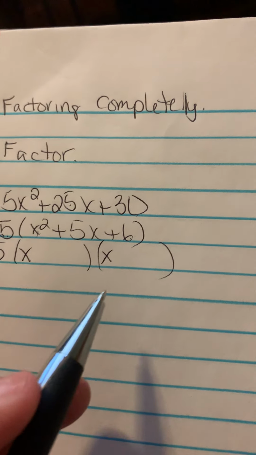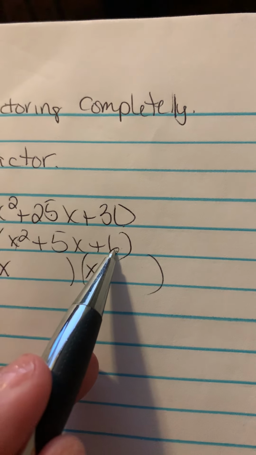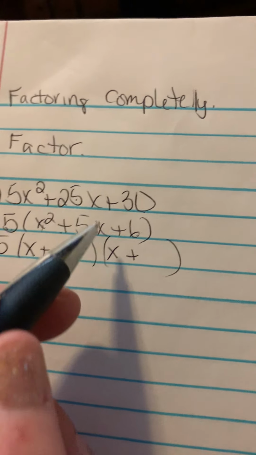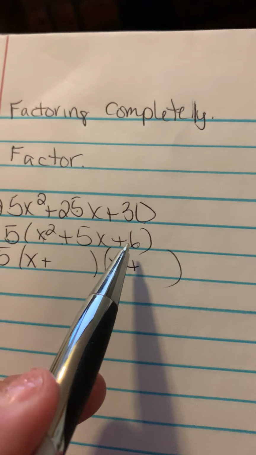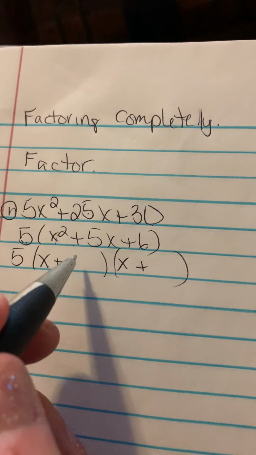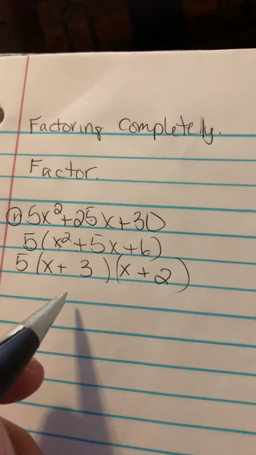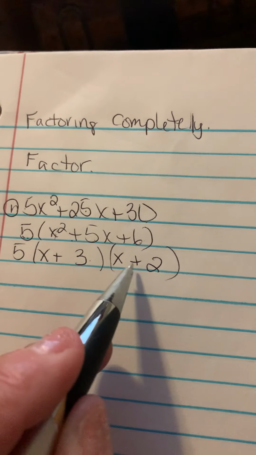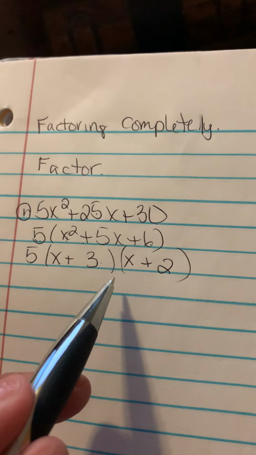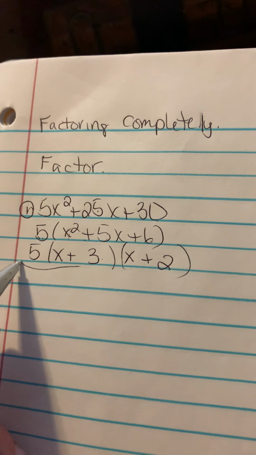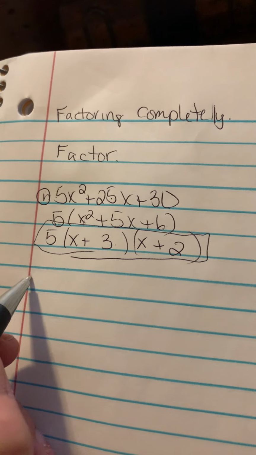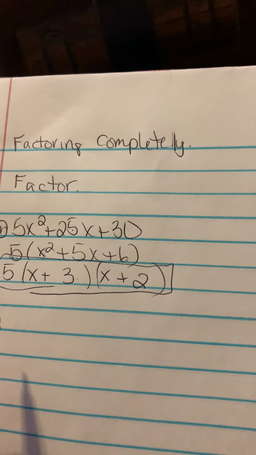I'd look at the last sign, and it's a plus, so that means they're both the same, and they're both going to be plus. Now, are there two numbers that multiply to be 6 that add to be 5? Yes, 3 and 2. And I'm always going to look in the parentheses that are left over, because I'm looking to see, do I have any common factors, or can I go further with them? In this case, we can't. So there's your factorization.